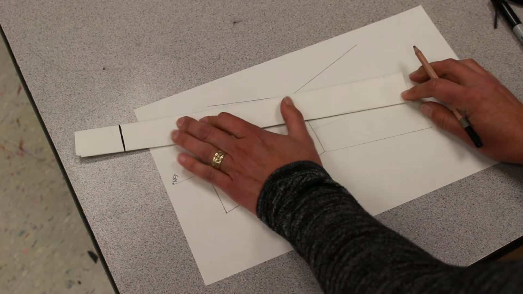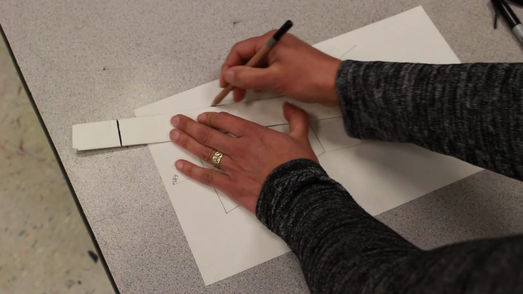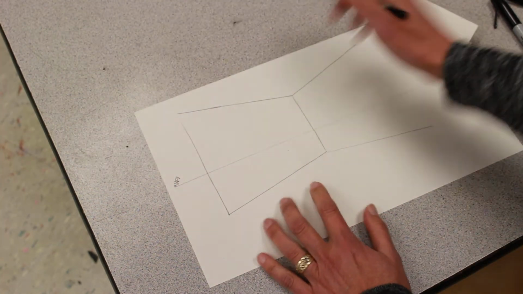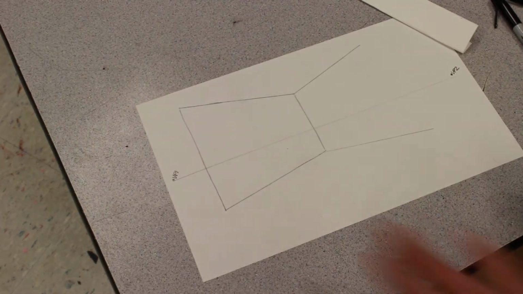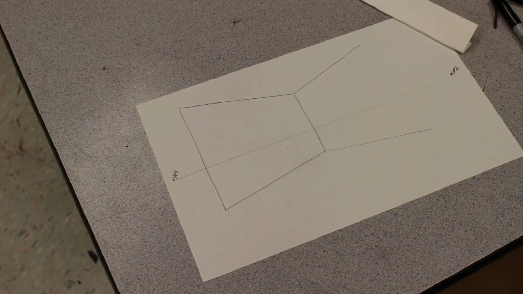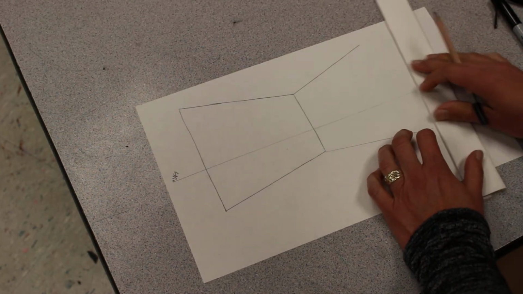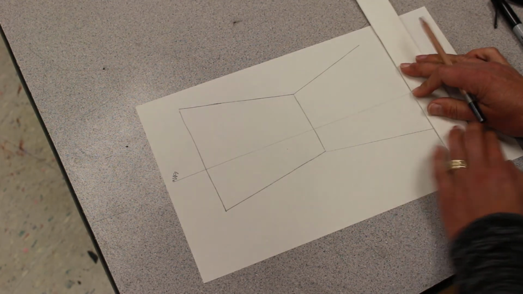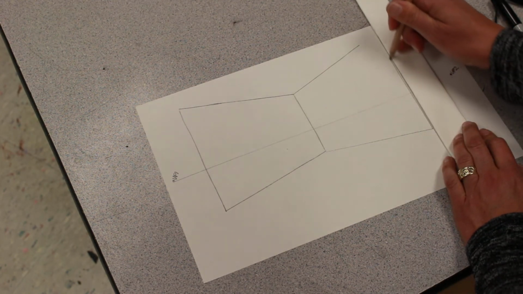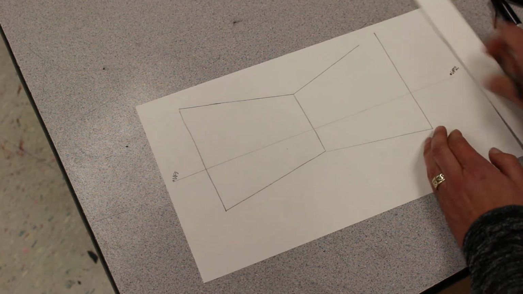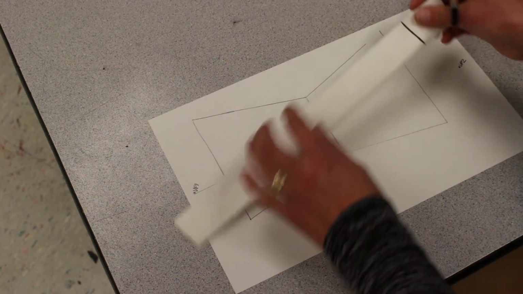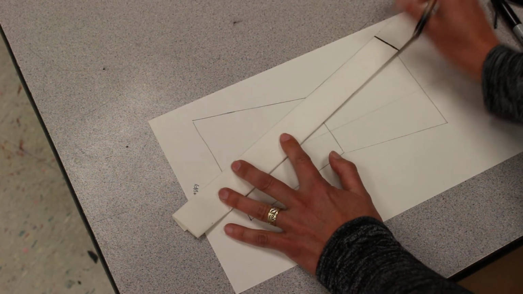And I'm going to extend this orthogonal up here so that it'll touch. So now I have a wall established on the left. I'm going to do the same thing over here on the right. Just going to create a parallel line to the edge of my paper, and I'll extend this orthogonal.